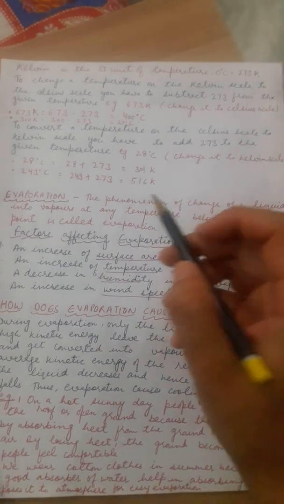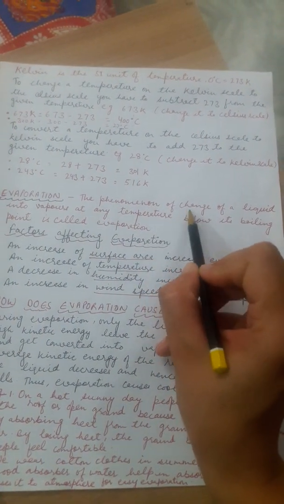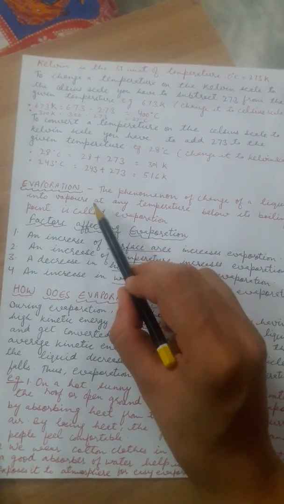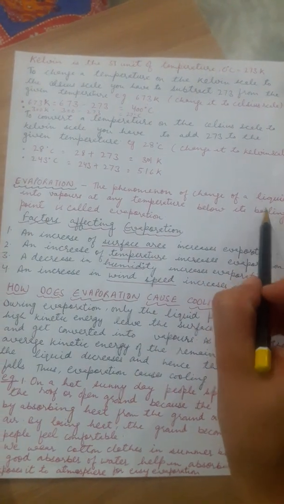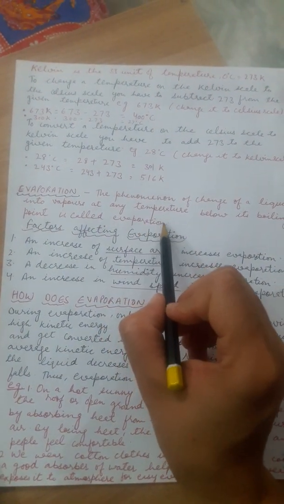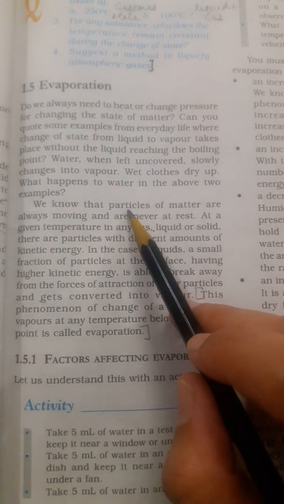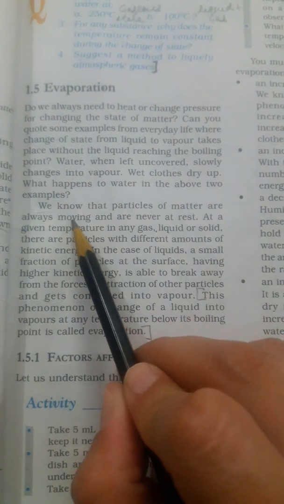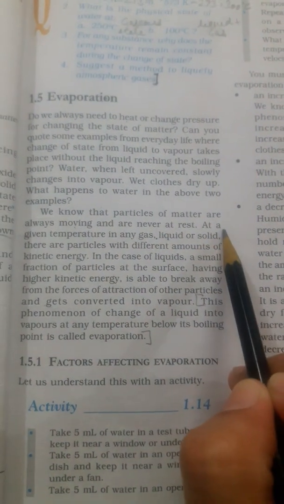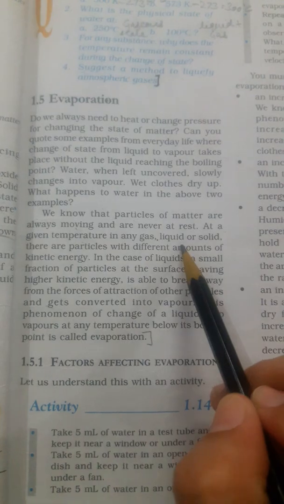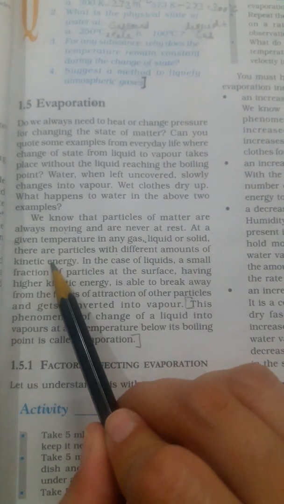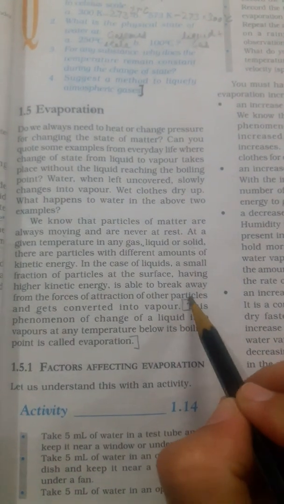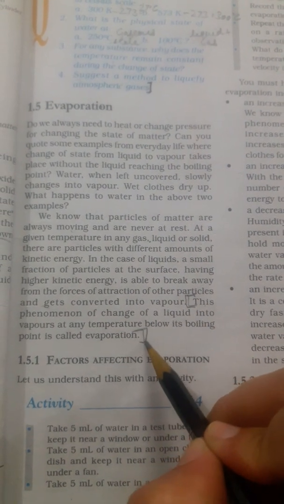What is evaporation? The phenomenon of change of a liquid into vapors at any temperature below its boiling point is known as evaporation. We know that particles of matter are always moving. They are never at rest. At a given temperature in any gas, liquid or solid, there are particles with different amounts of kinetic energy. Here is the definition of evaporation.